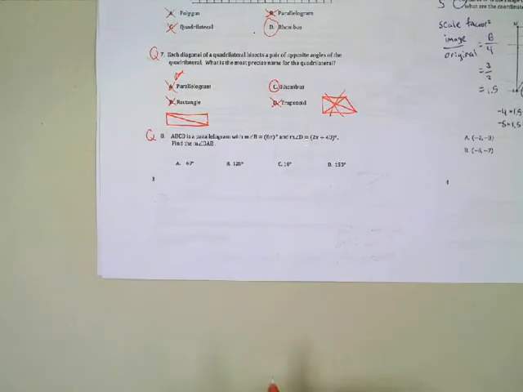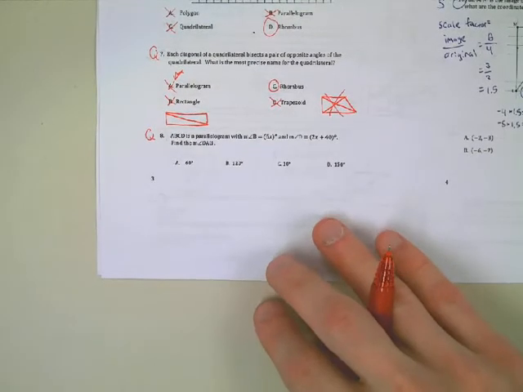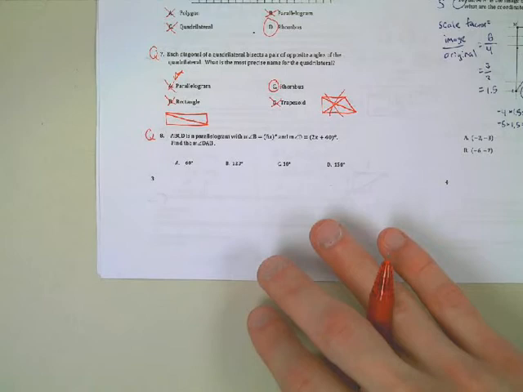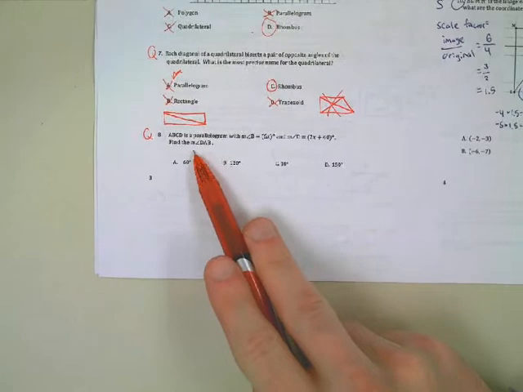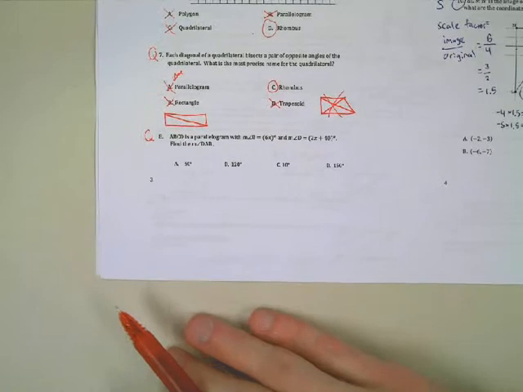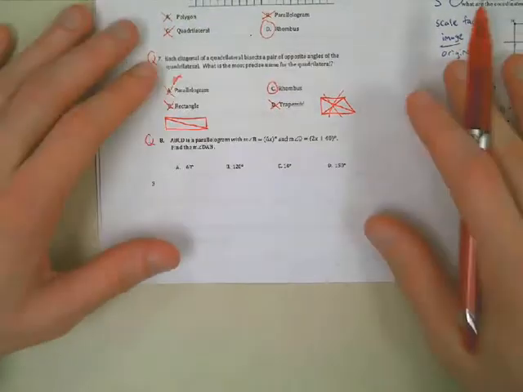ABCD is a parallelogram with measure of angle B equal to 6x degrees and the measure of angle D equal to 2x plus 40 degrees. It then says, find the measure of angle DAB. So what might be a good picture, or, well, I already gave it away. We should probably draw a picture here, right? So let's draw a picture.